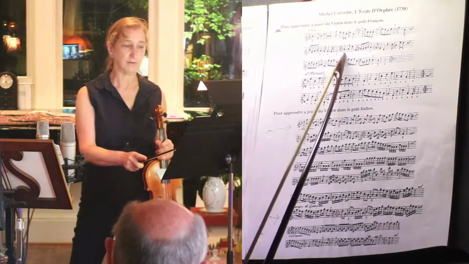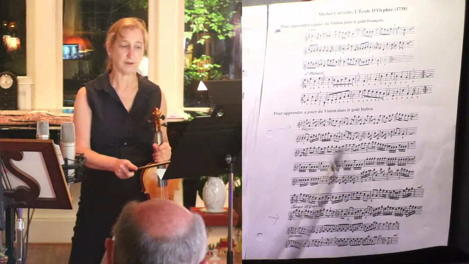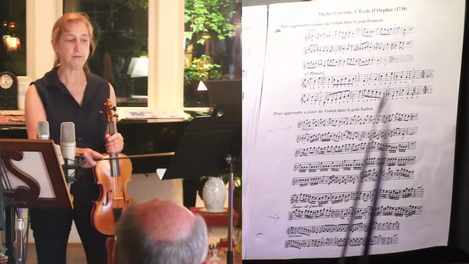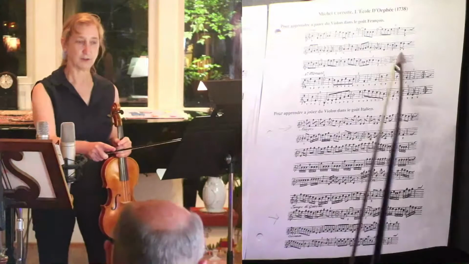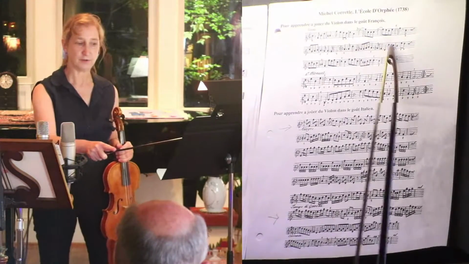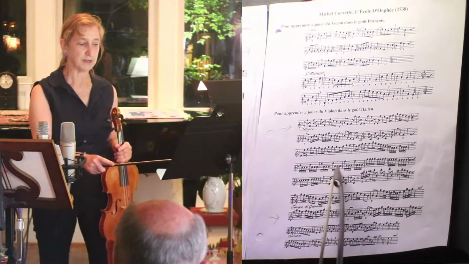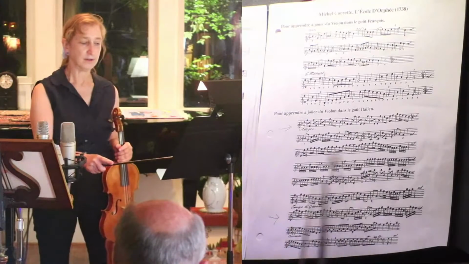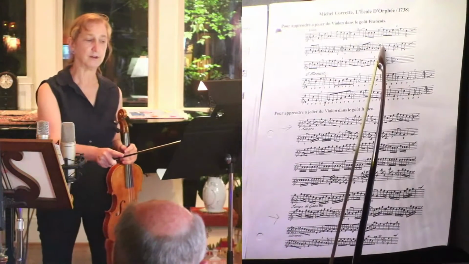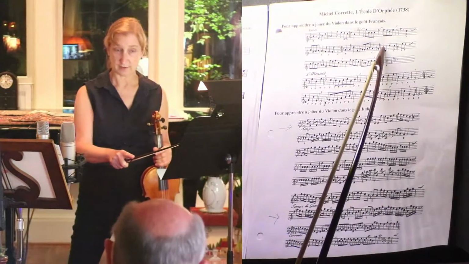And you're going to notice there's a big difference the way these sound. I'm going to play a little bit of the French style, and then I'm going to play a little bit of the Italian. And even if you don't read music, look how different it looks on the page. There's a lot less notes. This one, look, here's all these repeated notes. And this is going to sound more instrumental. What this is going to sound is more dance-like.